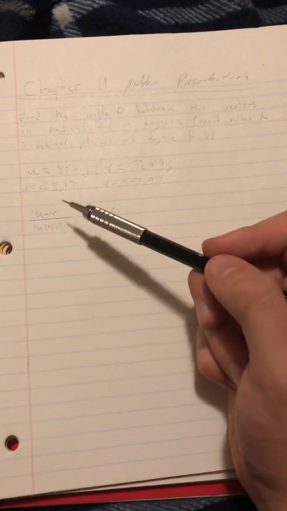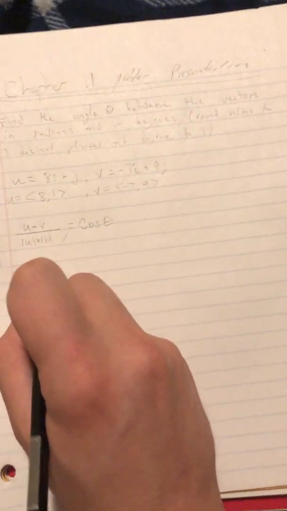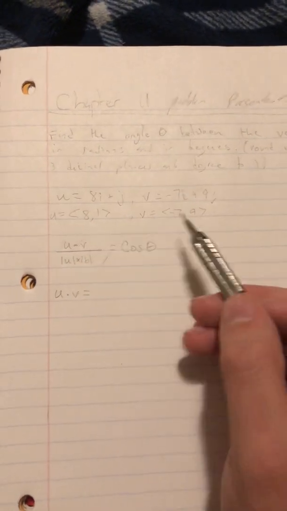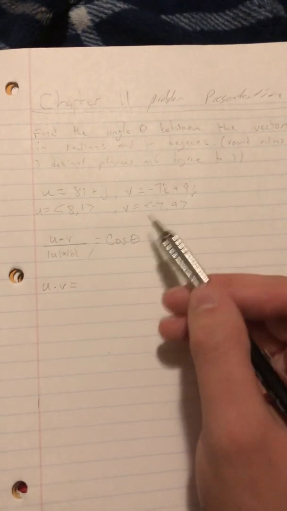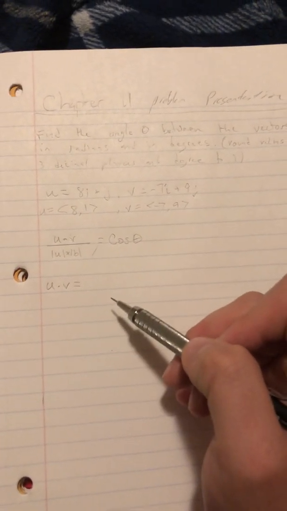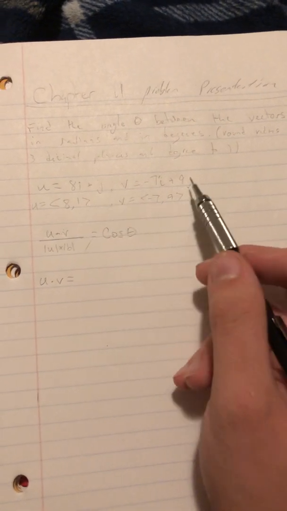So first, I'll do the product of the vectors first because that's going to take us the most time. So we got u times v. And the product is when you take the x1 times the x2 and then you add y1 times y2.